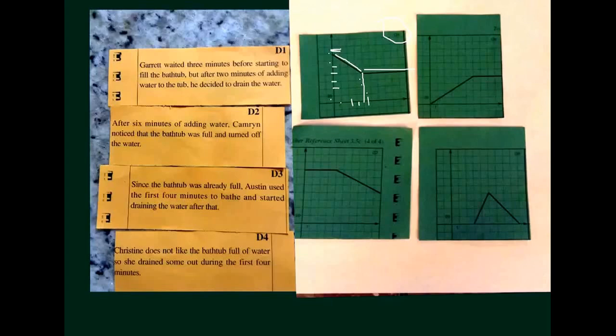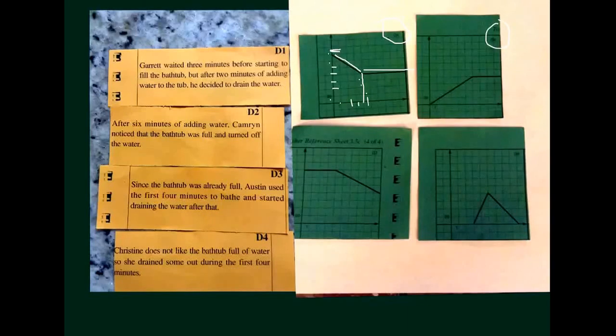So does that sound like our graph that relates to Garrett? I can't hear you. Are you going to give me an answer? Nothing, huh? Figures. All right, so I'm going to say no. G4 does not match. So look at D1 and G5. I think that's what that says. G5. So I see that the line of the water is steadily increasing.